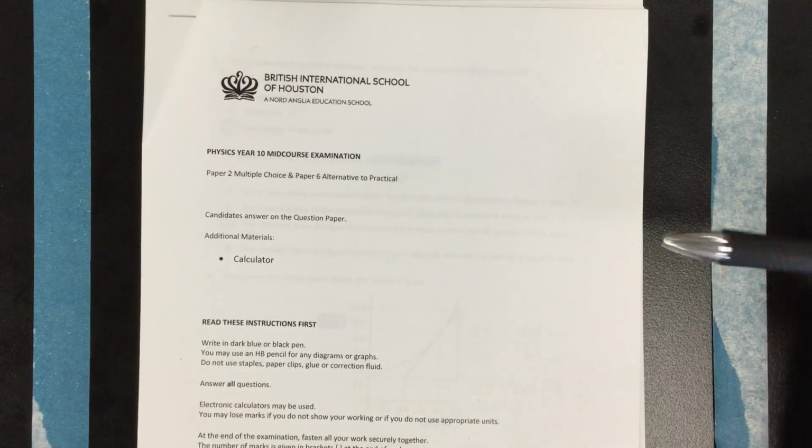All alternative to practical sections that you see will be very similar to that. It's always the same kinds of questions. So make sure that you're really comfortable writing methods, interpreting data, and really just following instructions.